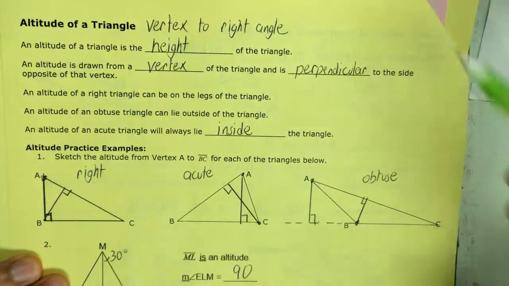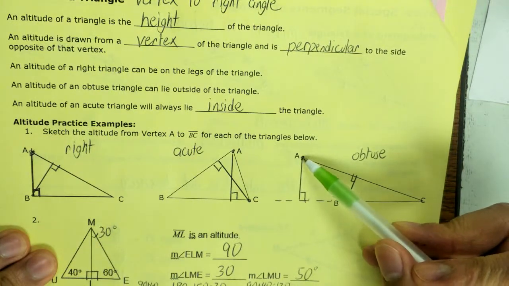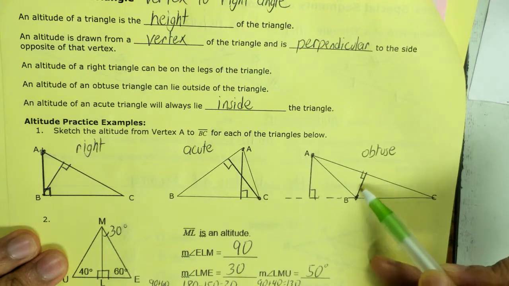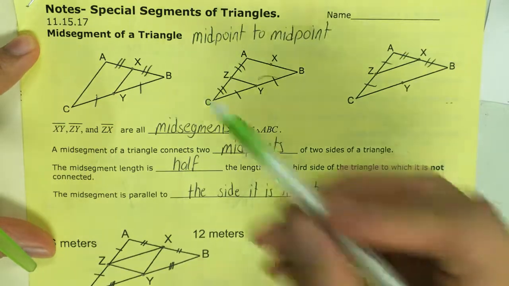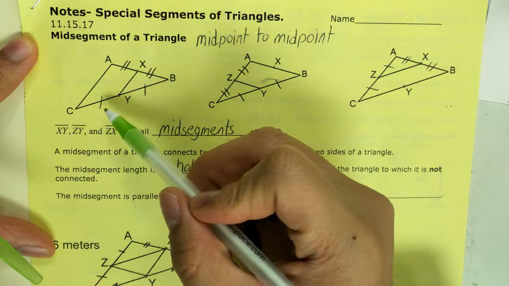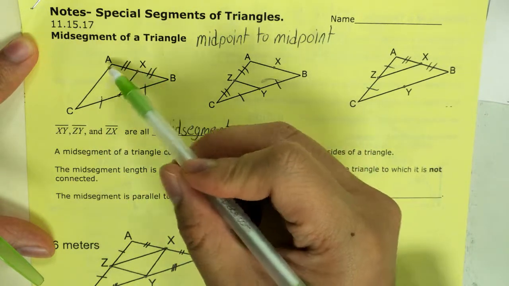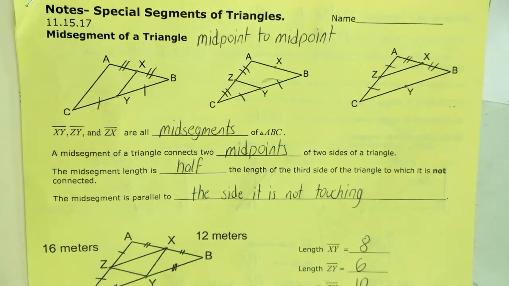Then altitude, which goes from vertex up here to right angle, or vertex to right angle, altitude. And we had the midsegment, which goes from midpoint to midpoint. We know these are midpoints because Y is a midpoint because CY and YB are congruent. X is a midpoint because AX and XB are congruent. So there you have your five special segments.